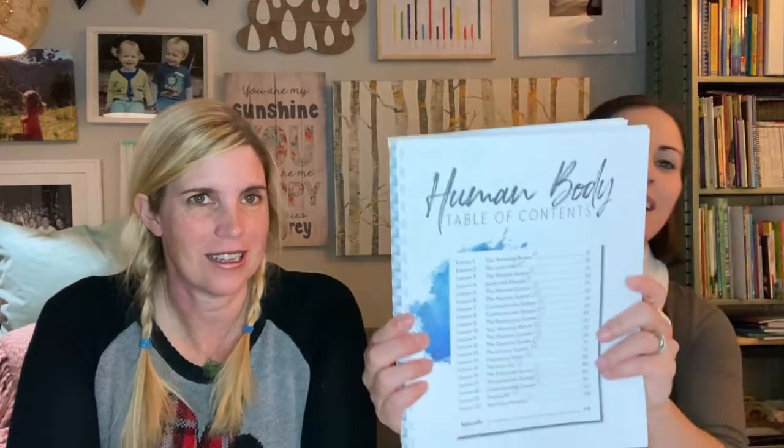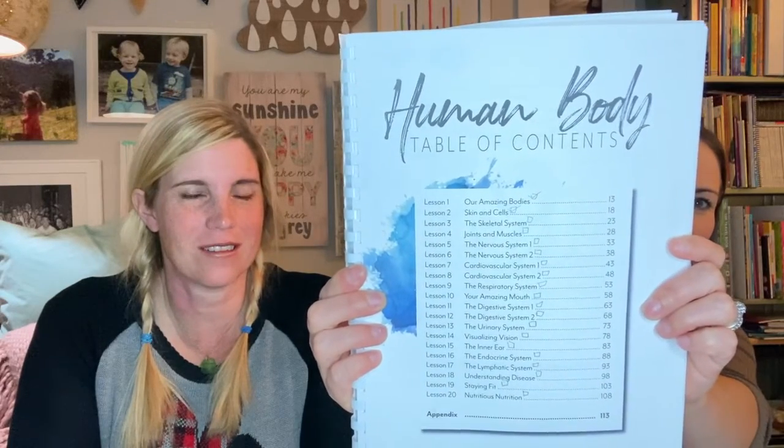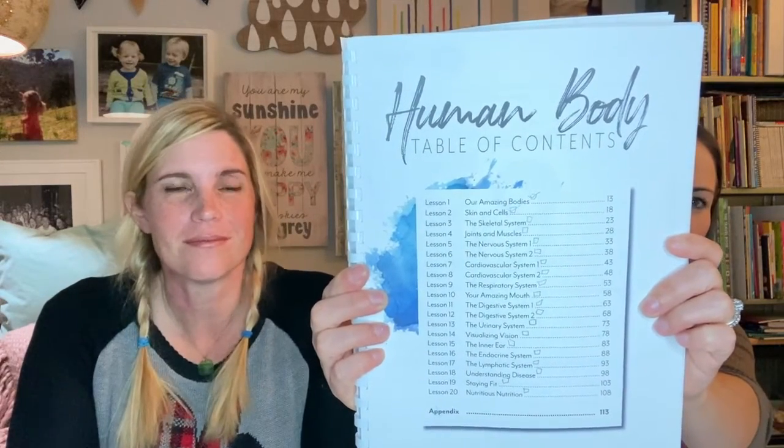I'll show you. There's the table of contents. And she put her own little check boxes. Not sure if they can show up there on the screen. But she drew her own check box and has checked off the lessons we've done. Although she didn't check off today, so she'll probably do that tomorrow. But we studied the skeletal system today.